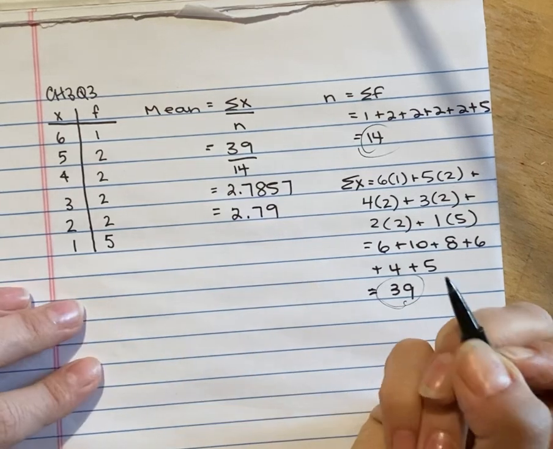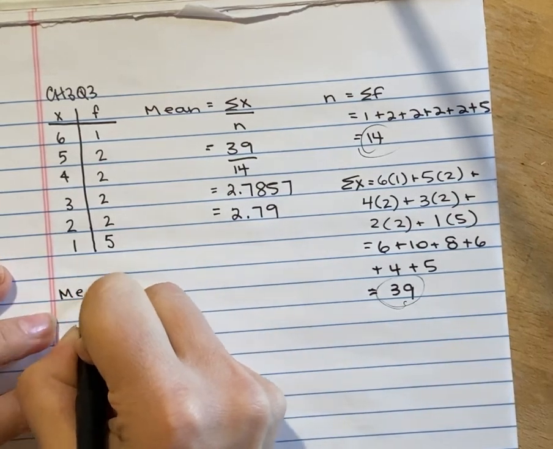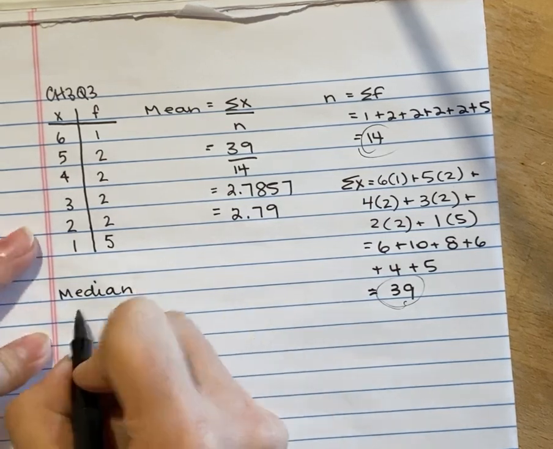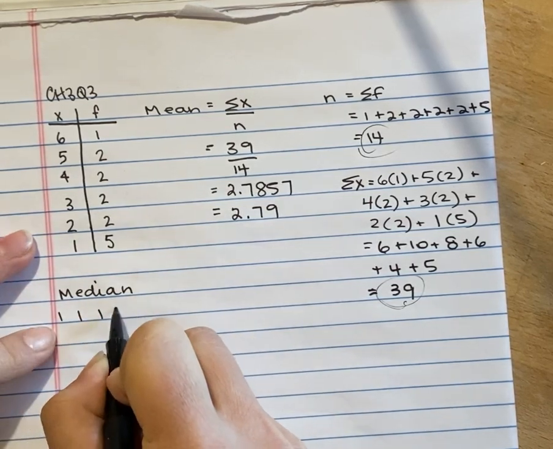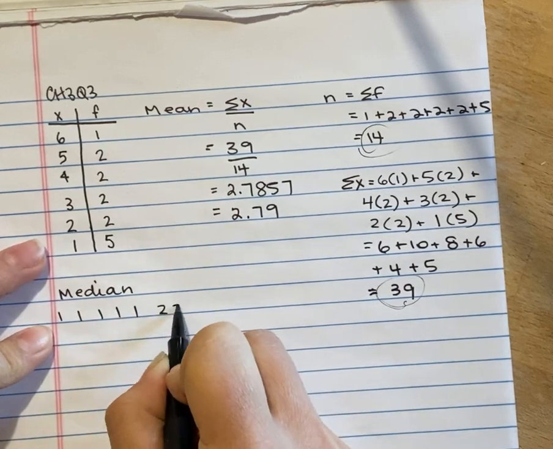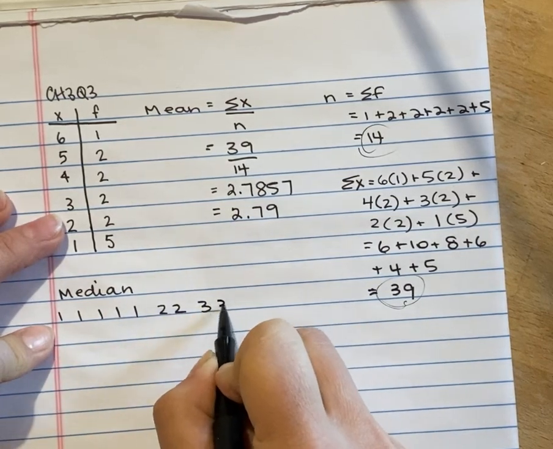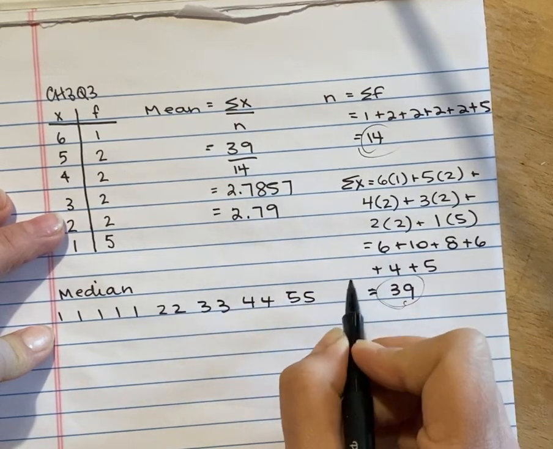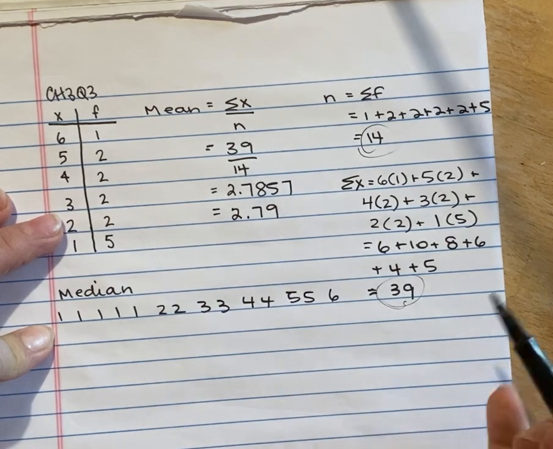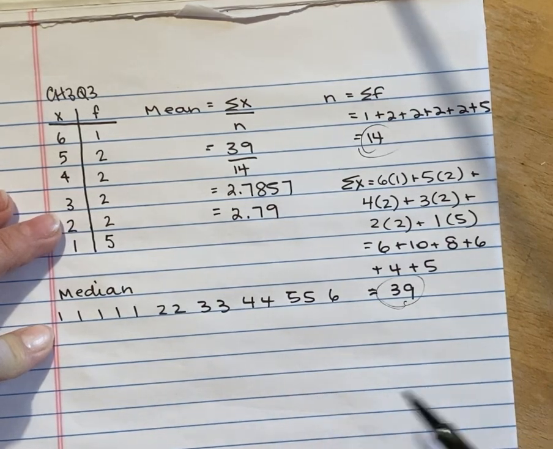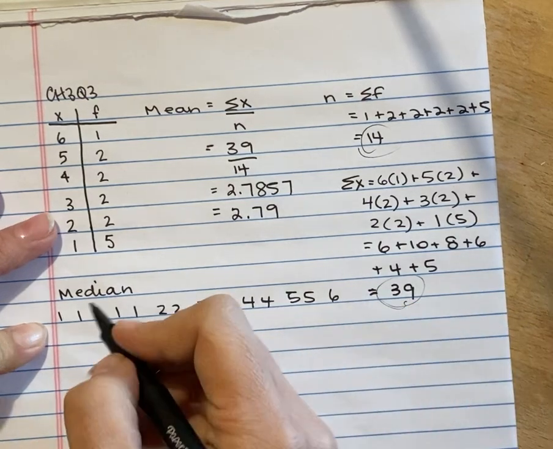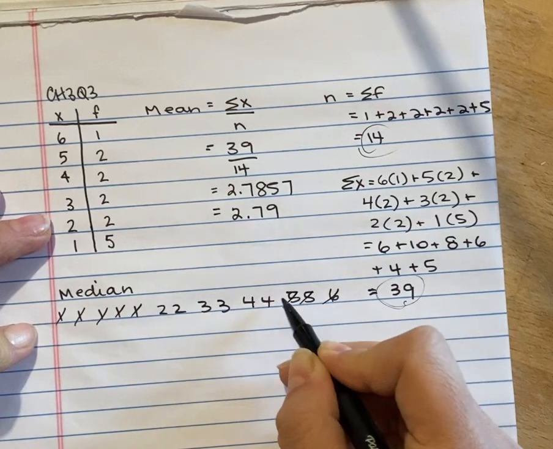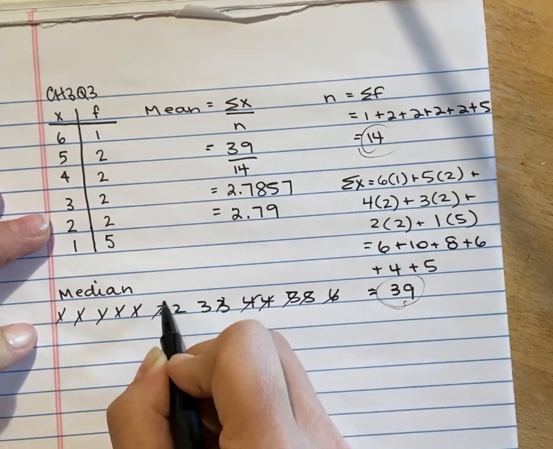The median, in this case, I like to write it out. So I have 5 1s, 2 2s, 2 3s, 2 4s, 2 5s, and a 6. And I'm going to assume that this is a discrete variable. Otherwise, the calculation gets a little bit more complicated. 1 2 3 4 5, 1 2 3 4 5, 1 and 1.